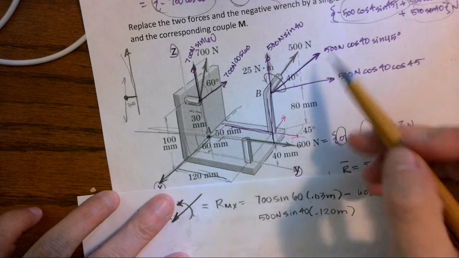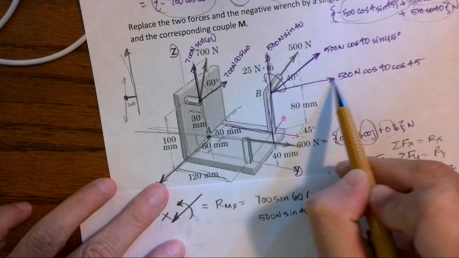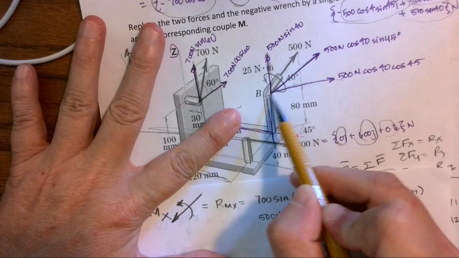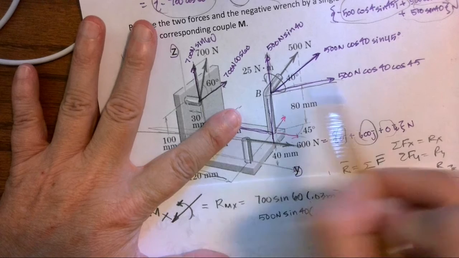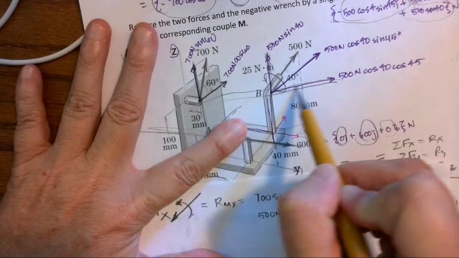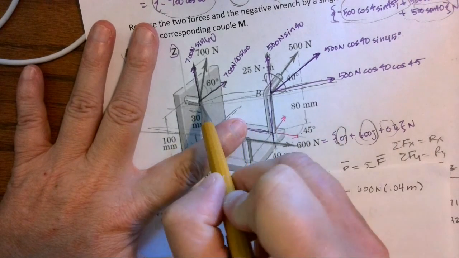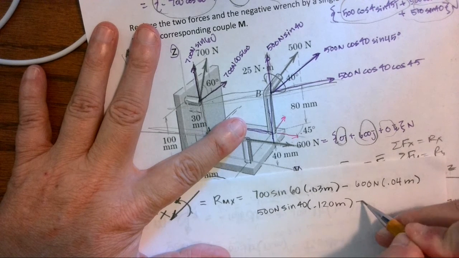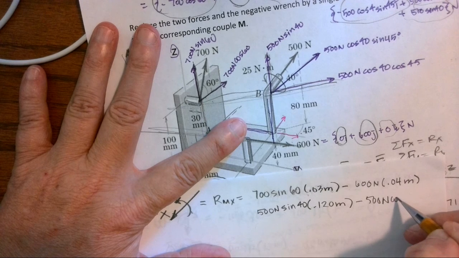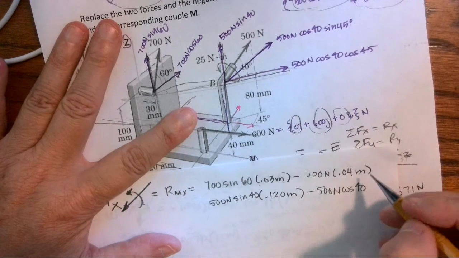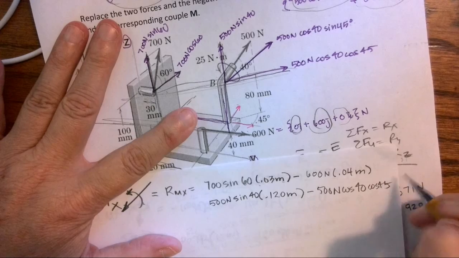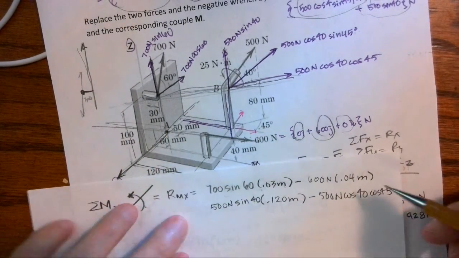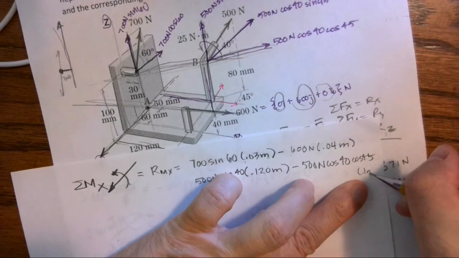If I look at this y component, again, it's a door hinge. I'm attached on the x-axis, and I'm going to pull in the y direction. It would be like if I made that vector just continue in space and I pulled on the back of this angle, it's going to want to rotate negative. 500 newtons cosine 40 cosine 45, and its perpendicular distance is 0.1 meters times 0.1 meters.